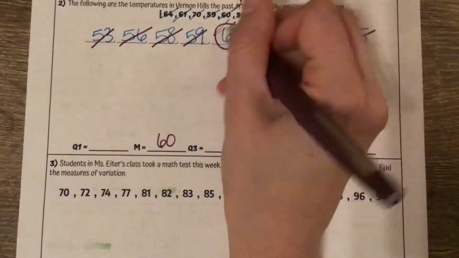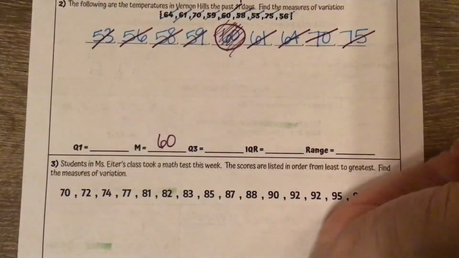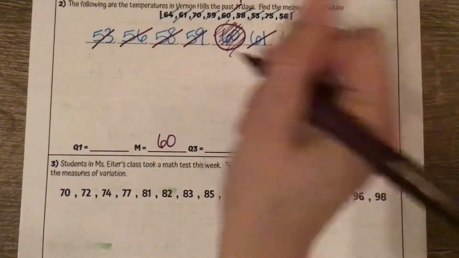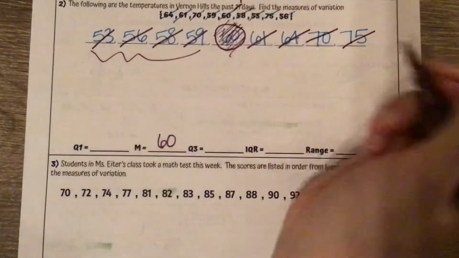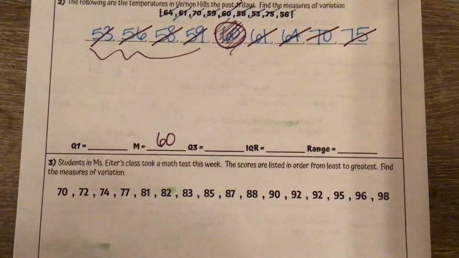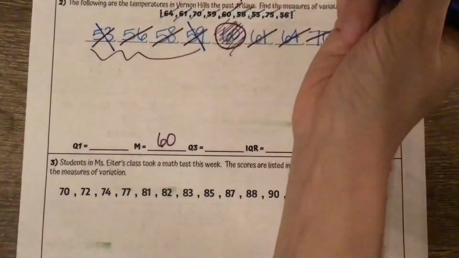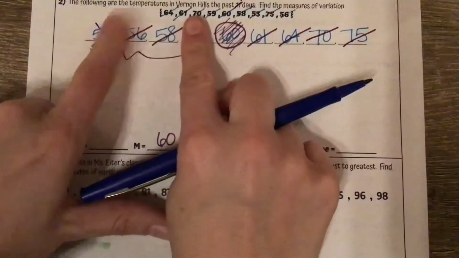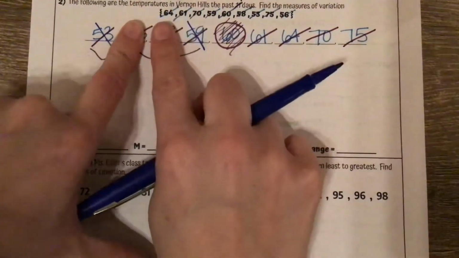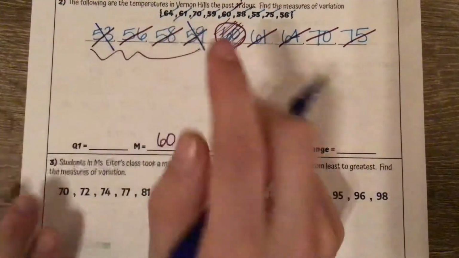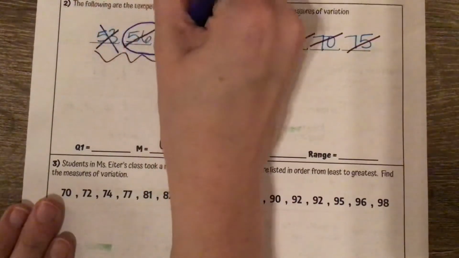When there's one value in the middle, we are crossing it off and not including it when we find our Q1 and our Q3. So for Q1, I'm just looking at this bottom half. I'm going to cross off in the opposite direction. So I'm crossing off my lowest, my highest. Now, if I crossed off 56, I'd also have to cross off 58, which leaves me with nothing left.